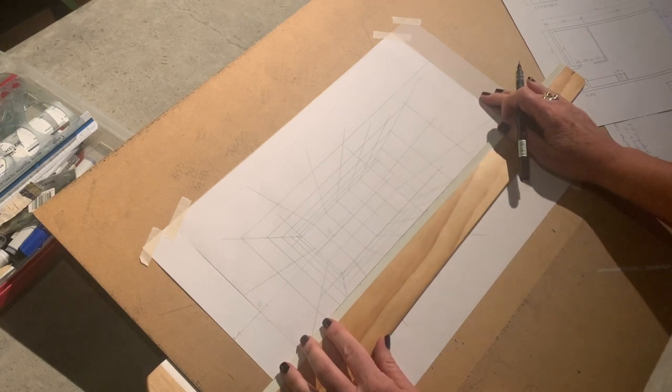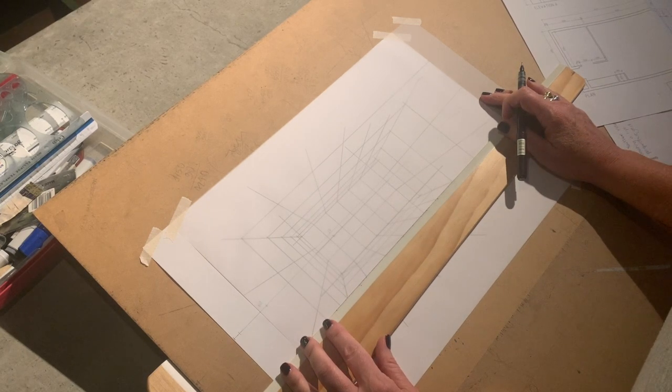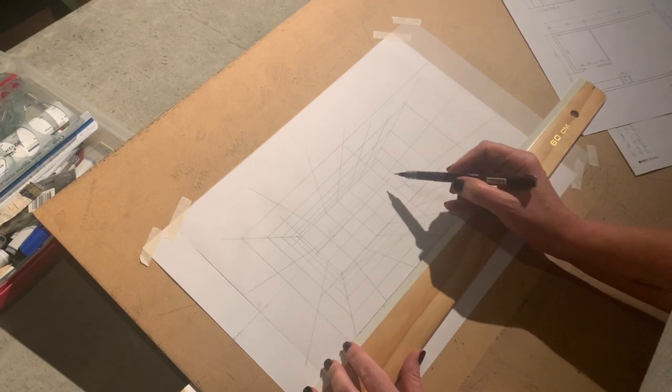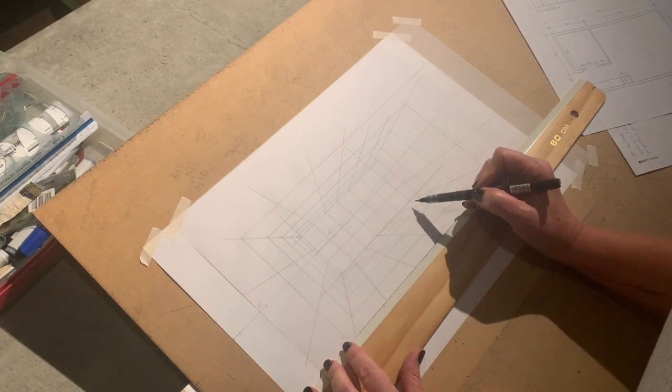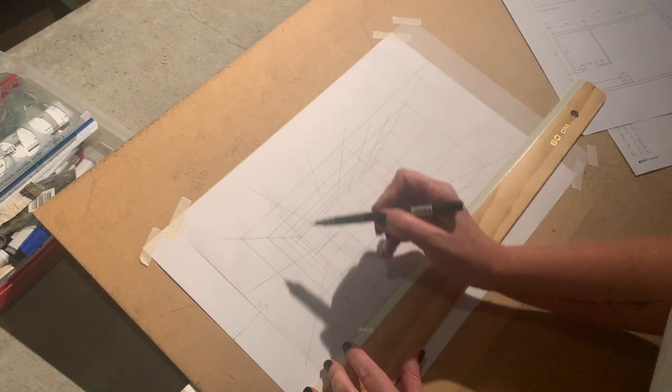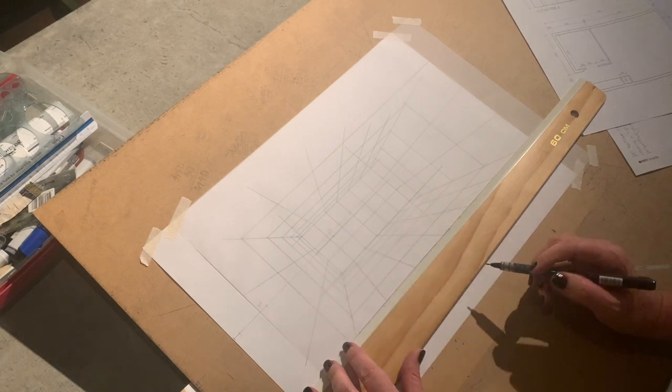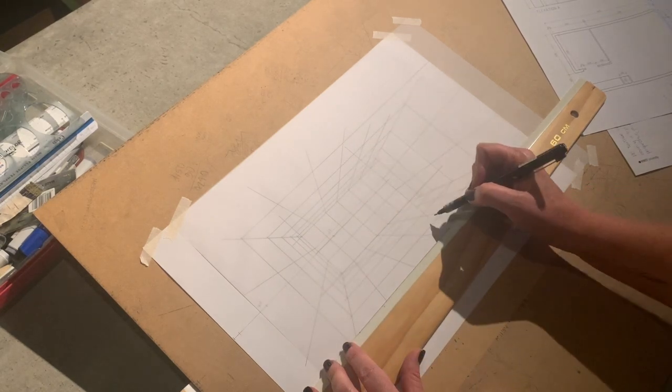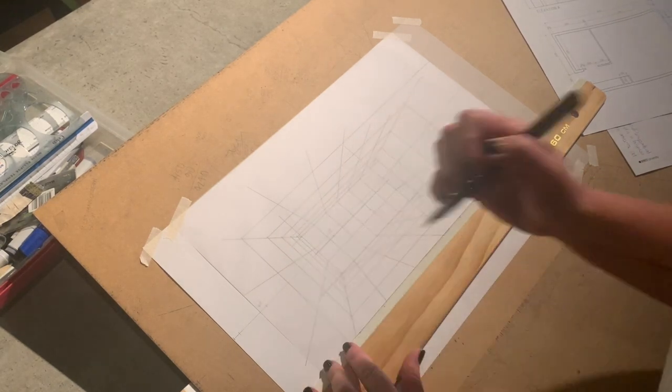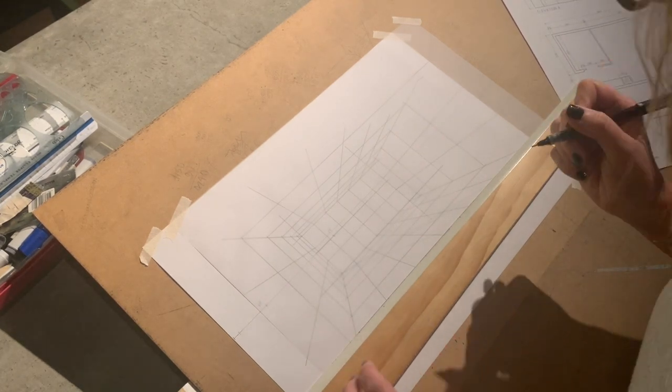But what I want to do is create a little bit of emphasis on this back picture plane, because, you might be noticing too, it looks a little confusing to me, especially some of these long vertical lines are getting in the way of me understanding the space.